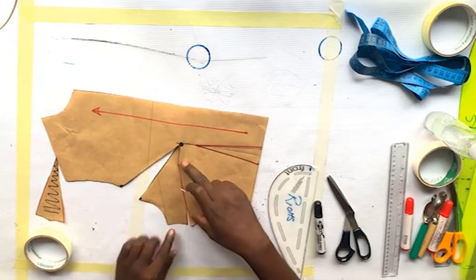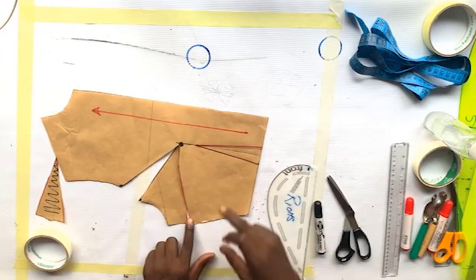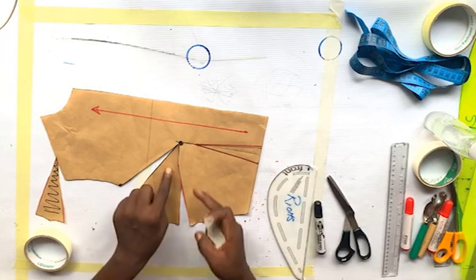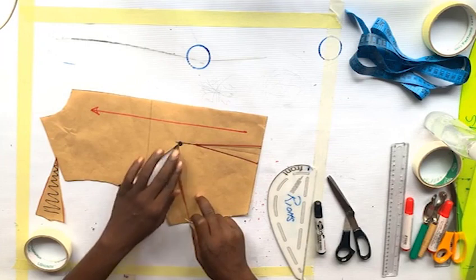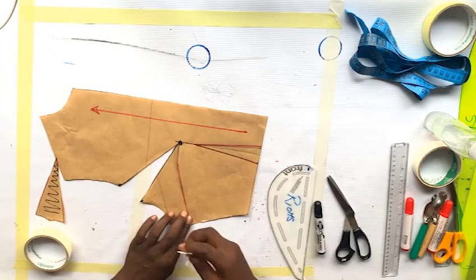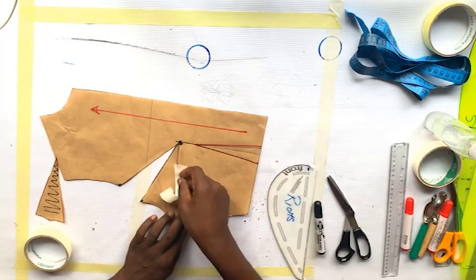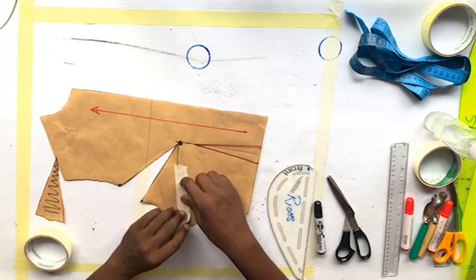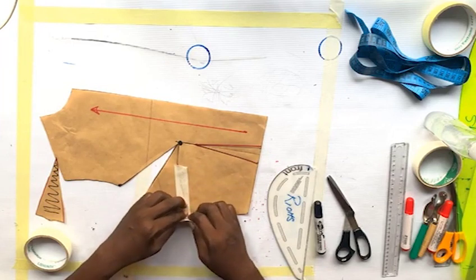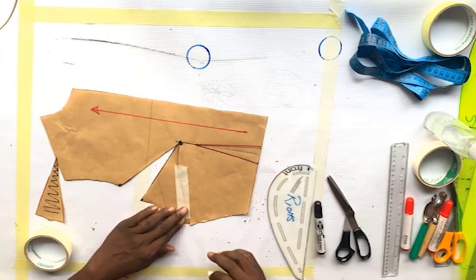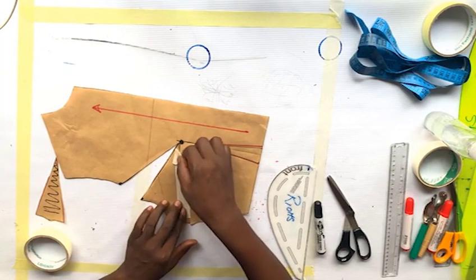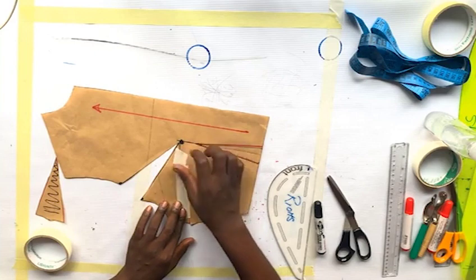So I have just closed. Just make sure that this tip is meeting each other. But for this part, it would overlap. So just let it overlap very well. And then all you're going to do is take this and then just tape them. So you just close it, and then you close this as well.